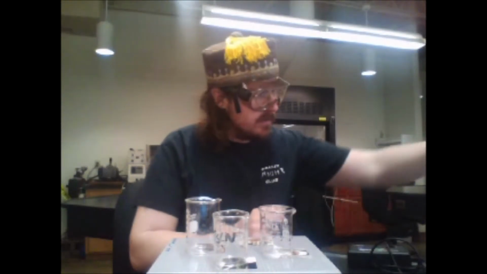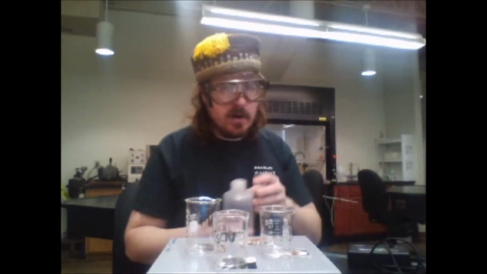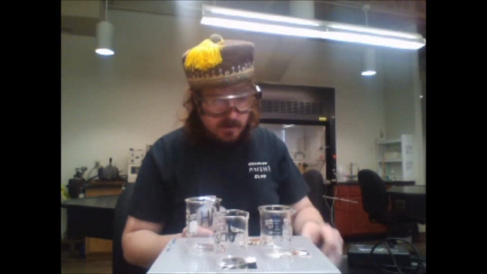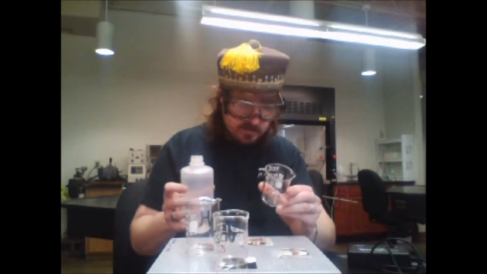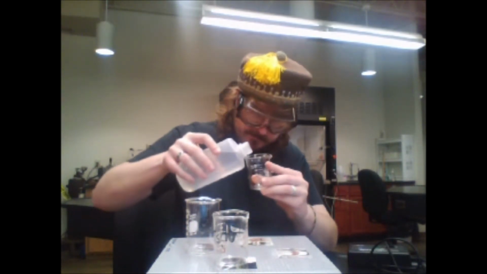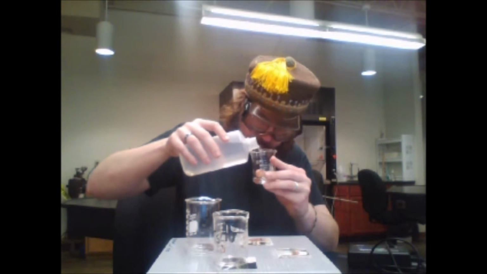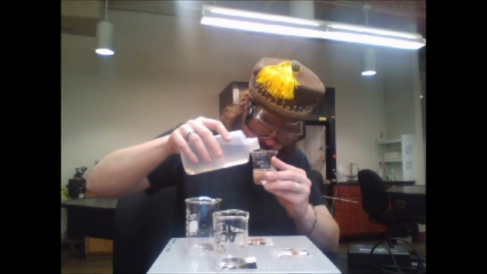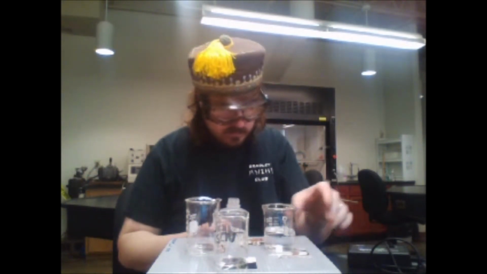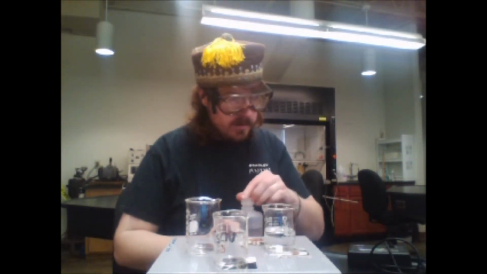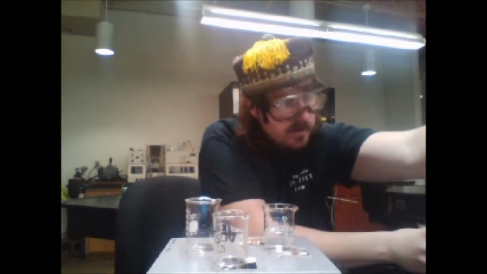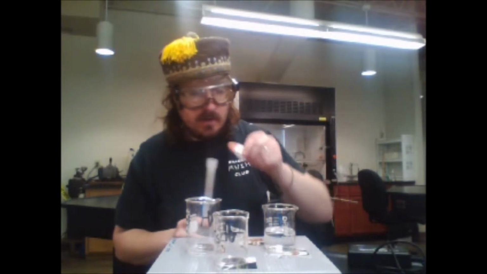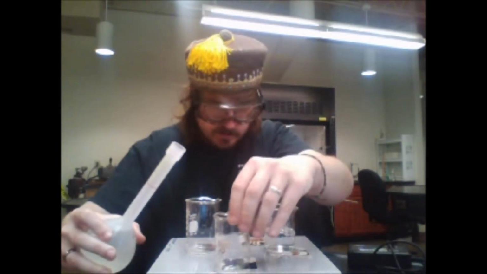Part 1 is to get our solutions and to make our dilute iron solution. So we need approximate amounts because this is going to be used. We have approximately 50 mils of iron. We're going to get approximately 35 mils of the concentrated thiocyanate.